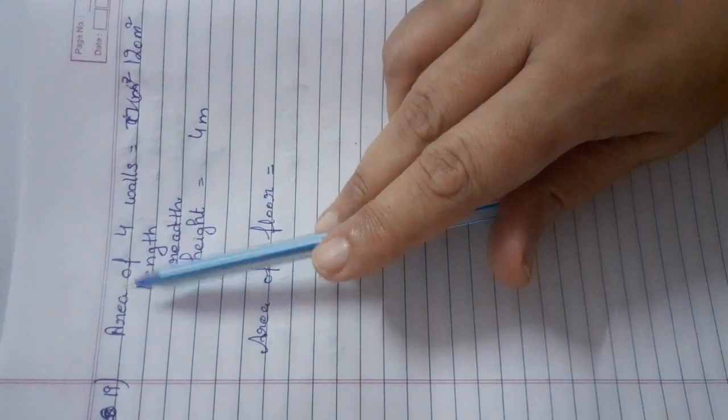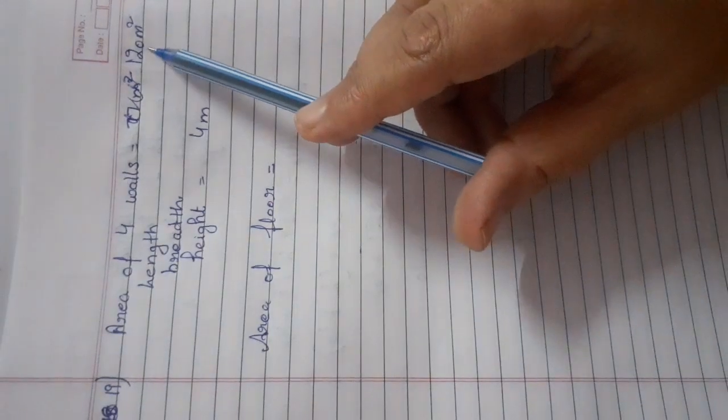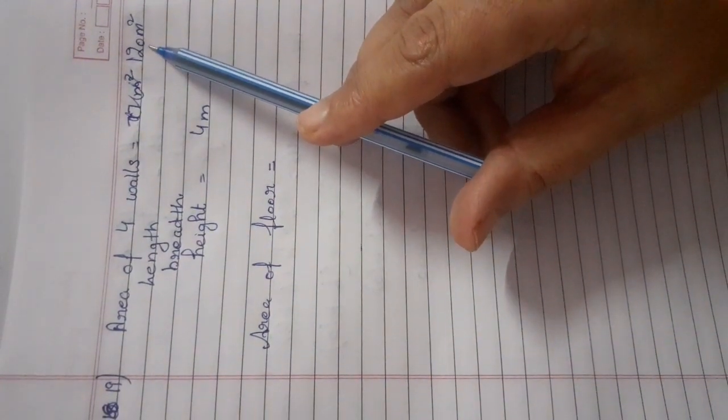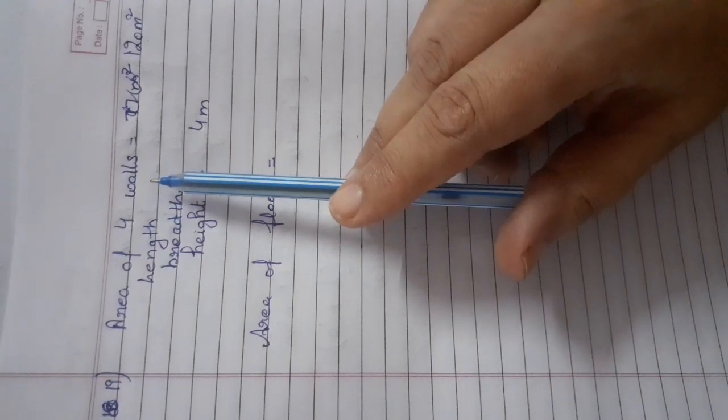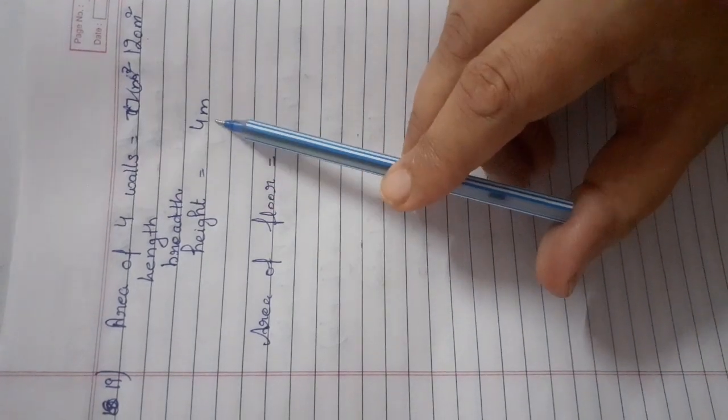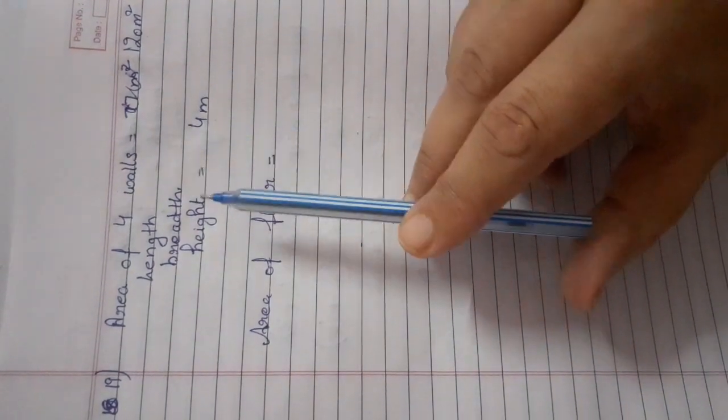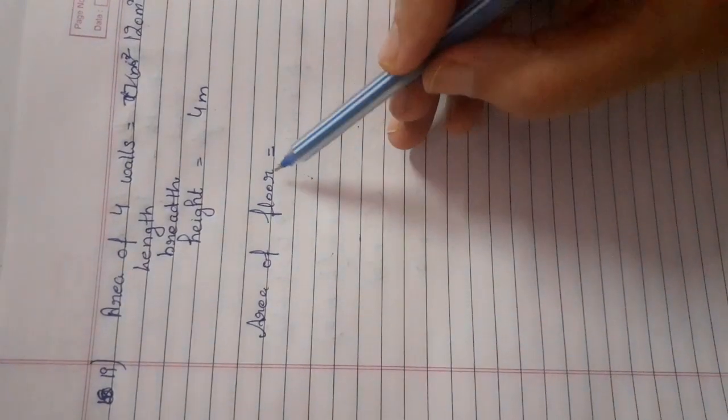I come to the 19th question. In this they are saying area of 4 walls of a room is 120 meters square. Length of the room is twice its breadth and the height given is 4 meters, and they are saying you find the area of the floor.